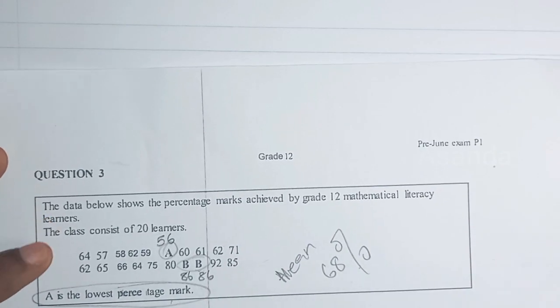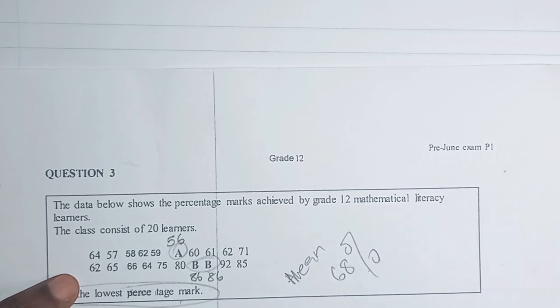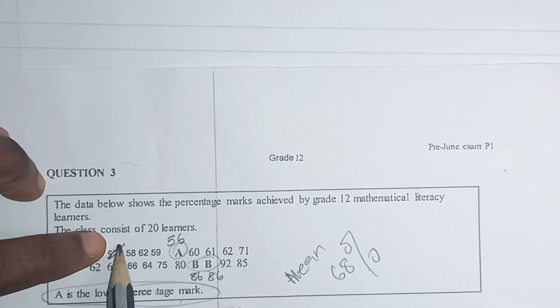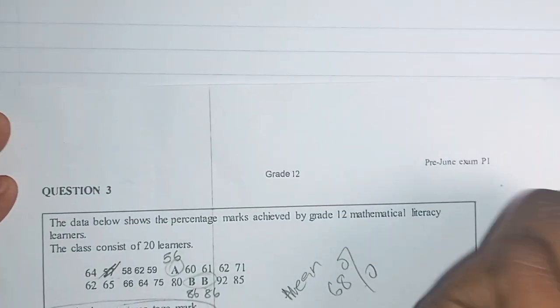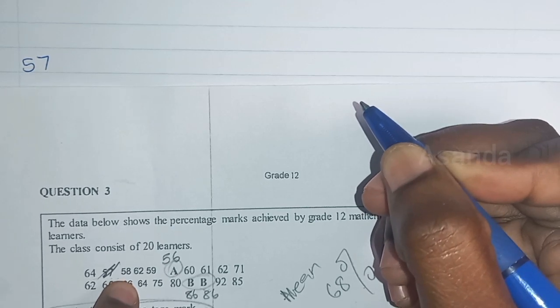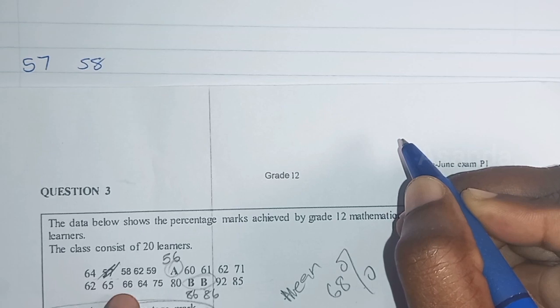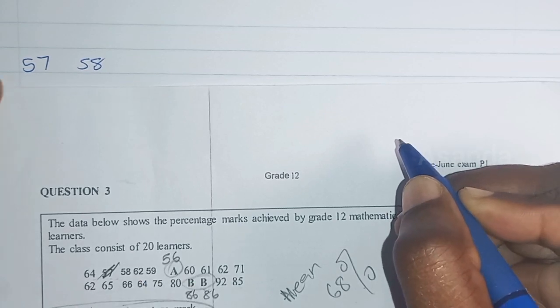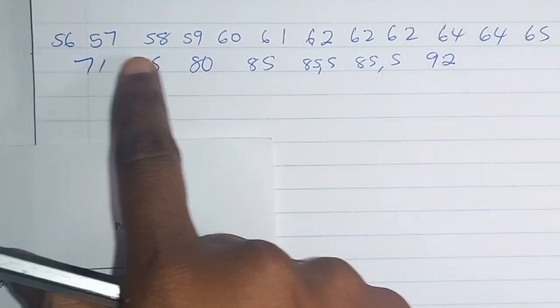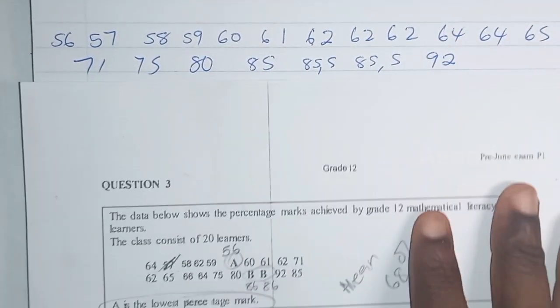Okay, so now we have to arrange the data. What is the smallest one here? 57. Okay, 57. I am not a fan of this. 57, and then the next one will be 58. The next one would be, I hate this, 56. 1, 2, 3, 4, 5, 6, 7, 8, 9, 10. 1, 2, 3, 4, 5, 6, 7, 8, 9, 10. Oh, there's 20 of them. Let's just check if there's all of them.